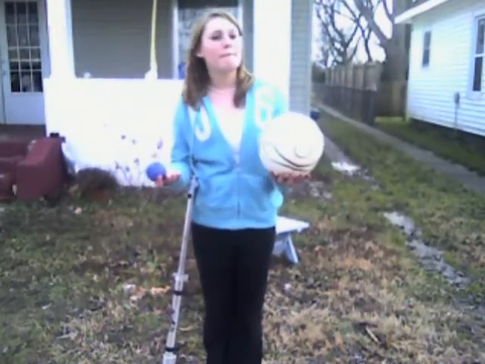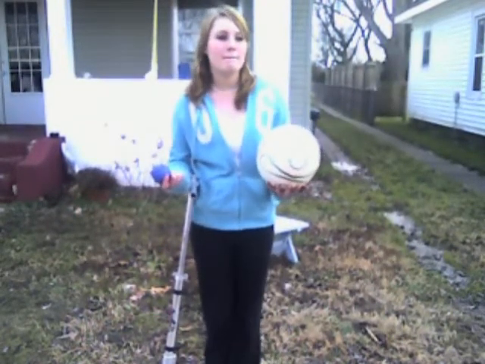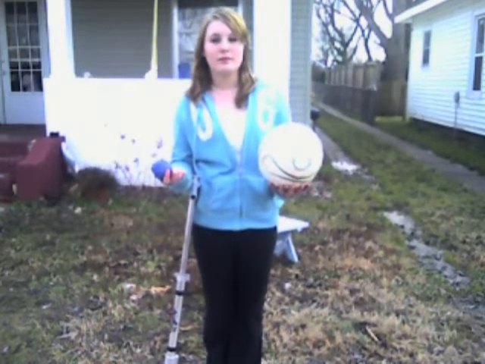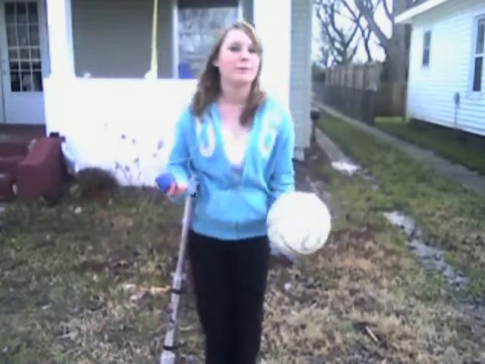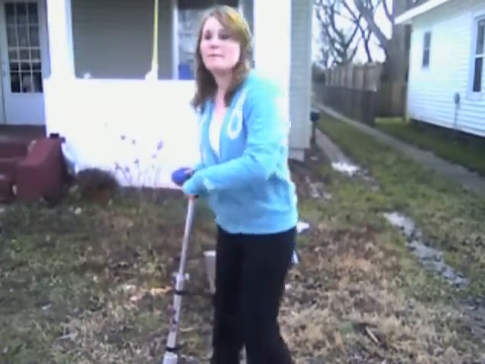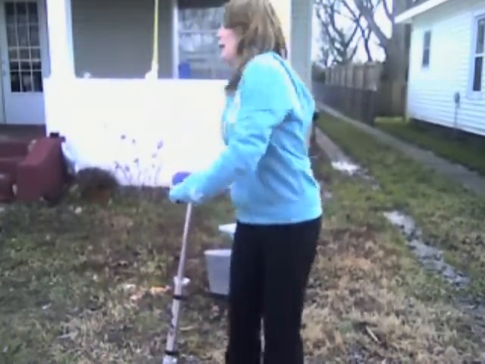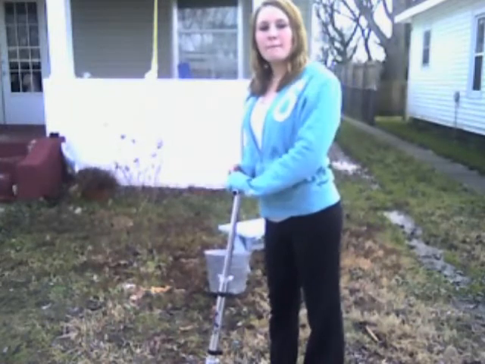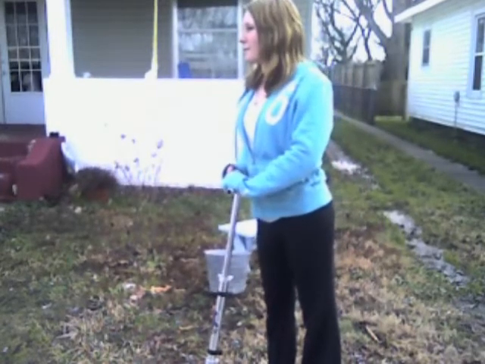Okay, Becky is going to demonstrate Newton's third law. She has two balls. The little one is less massive than the big one. So she's going to throw the first ball and let's see what happens. She only moved back a little bit. She exerted that much force on the ball, and so that's how much force the ball exerted back on her.